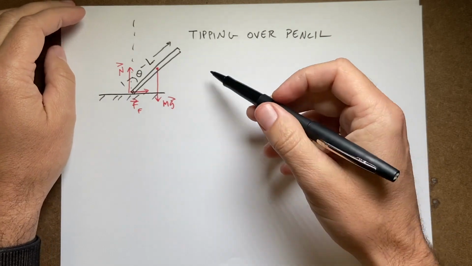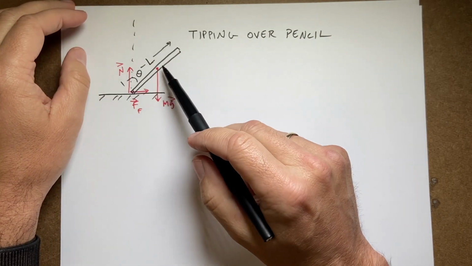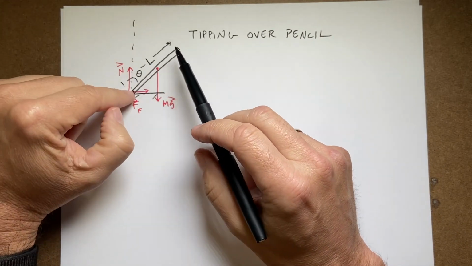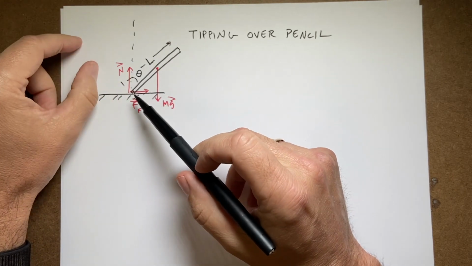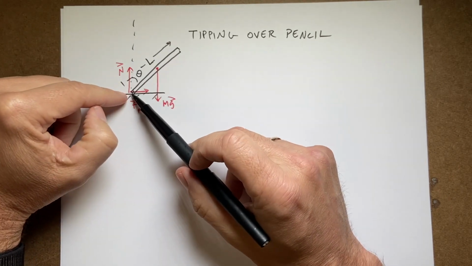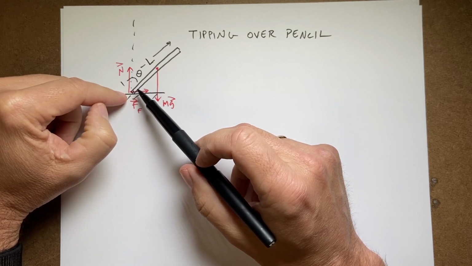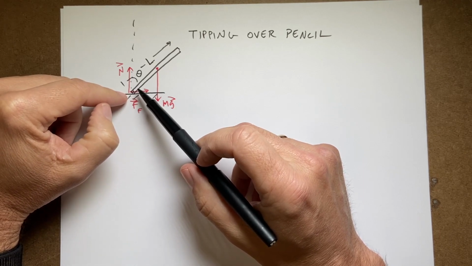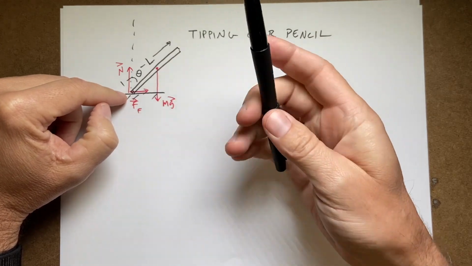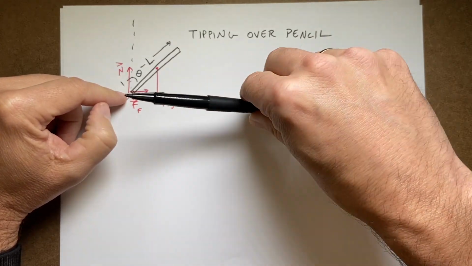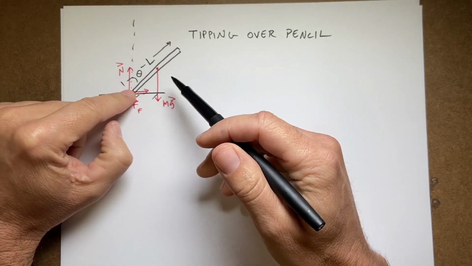Okay, so we want to model the motion of a falling pencil. This is a special case in that I have the pencil and I have the point down here pinned, whether by friction or some other force. You can still do it even if it slides, but if you take a normal pencil and it's falling over, the bottom's probably going to move. I'm just going to say the bottom's stationary.